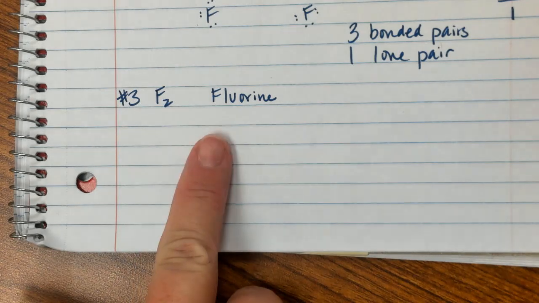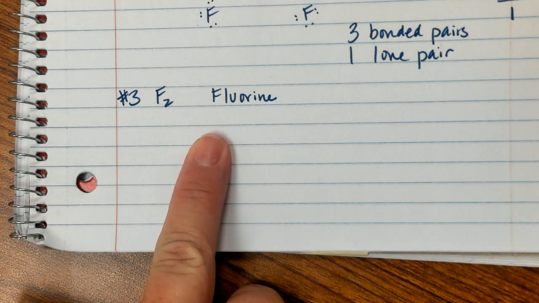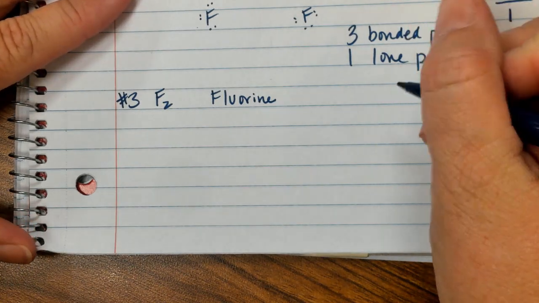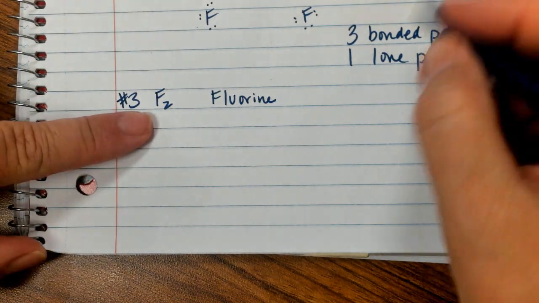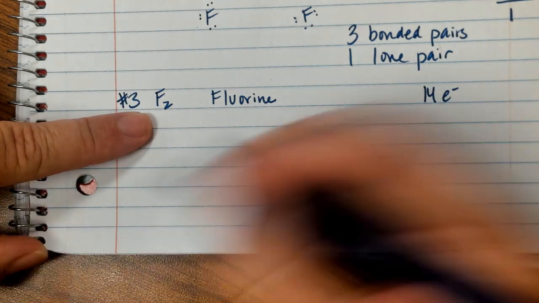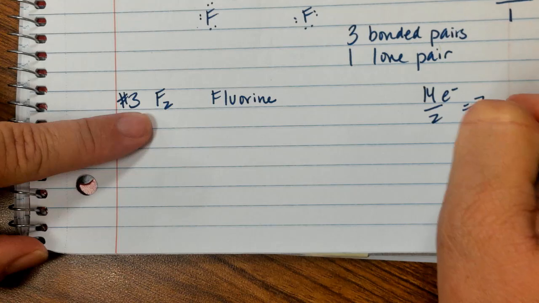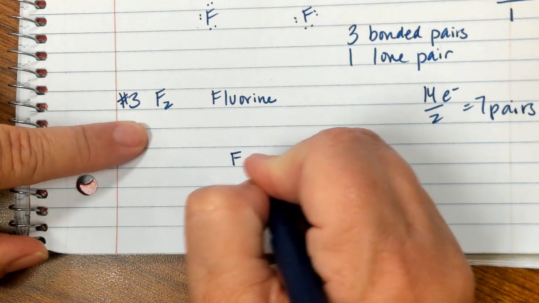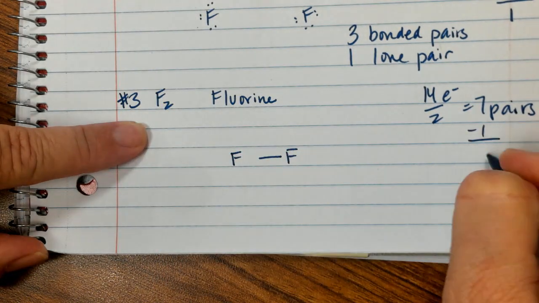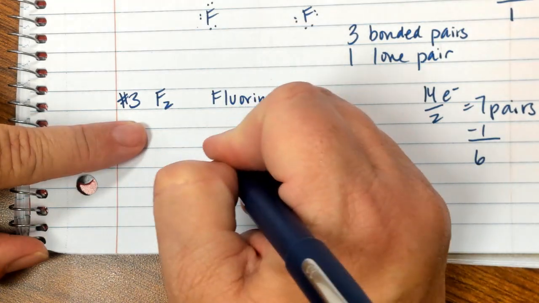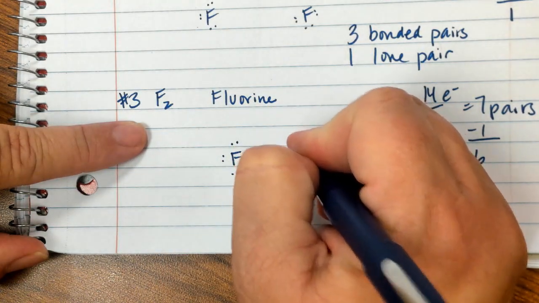All right, so I have fluorine. What's the first step I need to do? Add up the valence electrons. Fluorine has 7, and I've got 2 of them, so that's 14 electrons. Well, you're just going to divide by 2. I have 7 pairs. And then I'm going to bond the 2 fluorines together. So there goes 1 pair. So I have 6 remaining. Make sure they all feel happy with their 8 electrons around them.